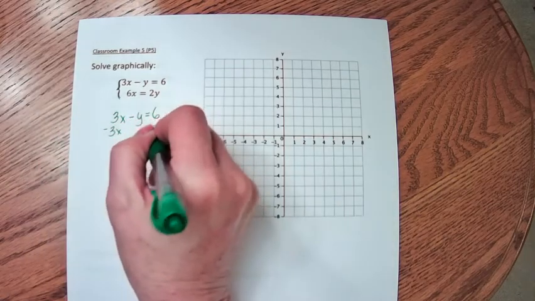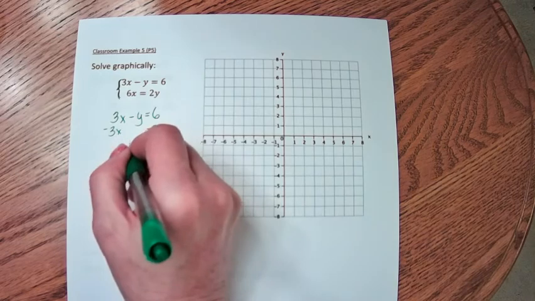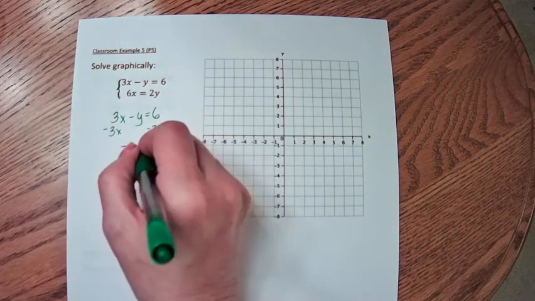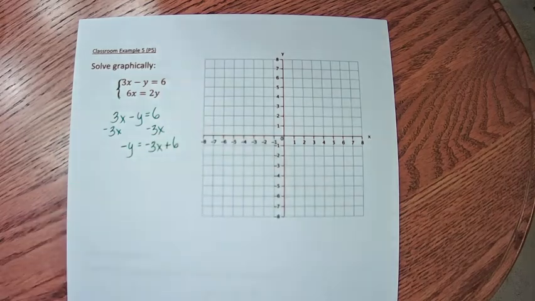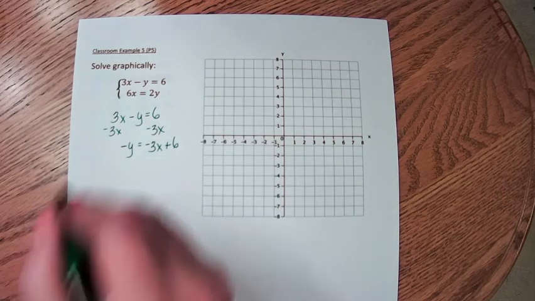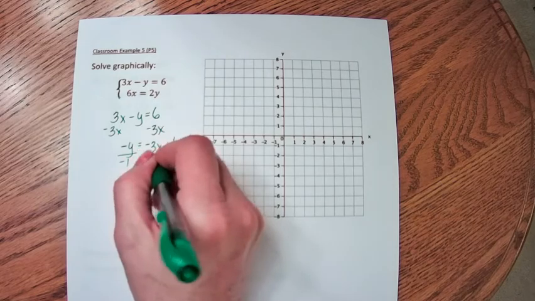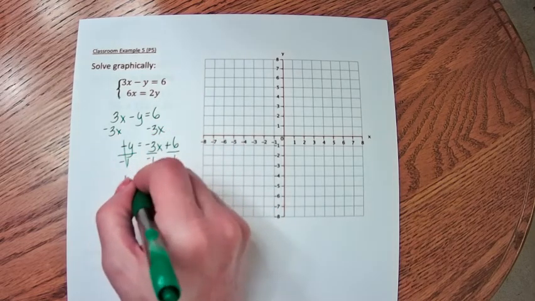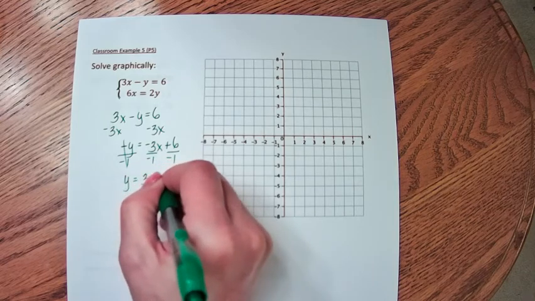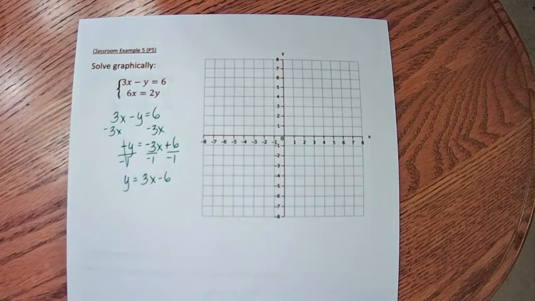So we're going to subtract 3x from both sides. So we get -y equals -3x plus 6. And of course, we don't want the -y, we want a positive y, so we're going to swap our signs. Y is 3x minus 6.